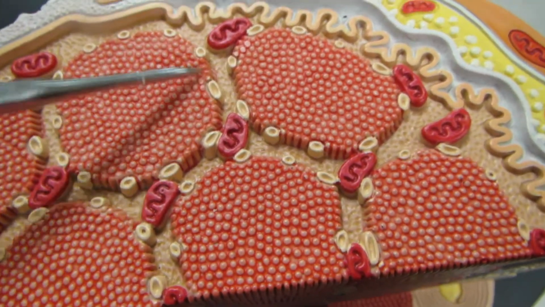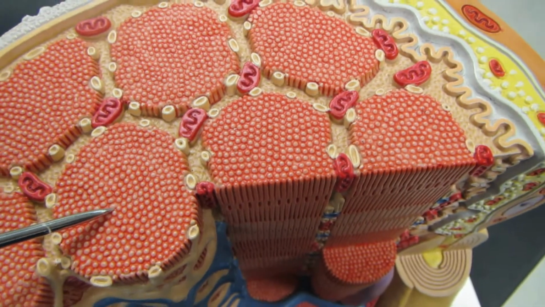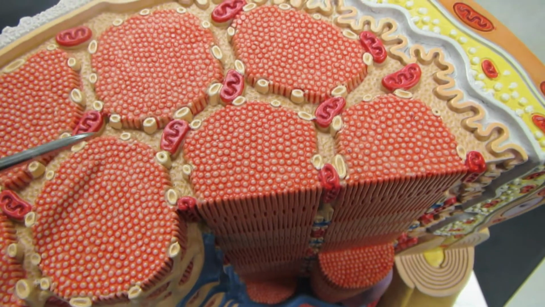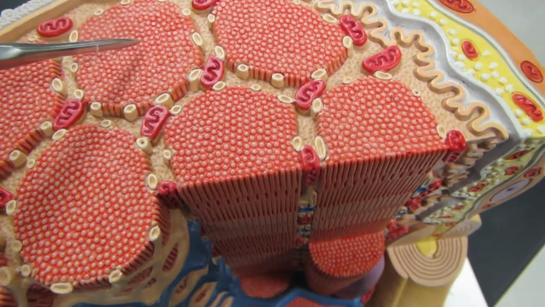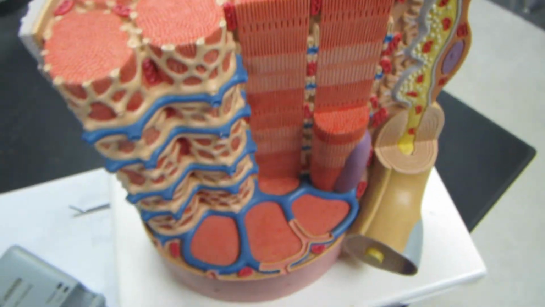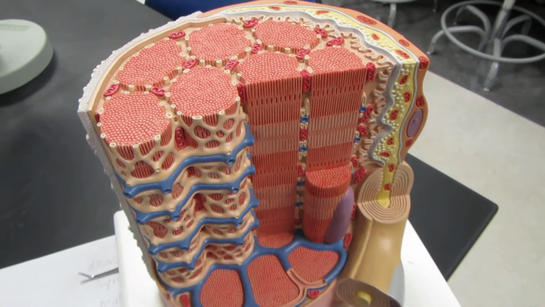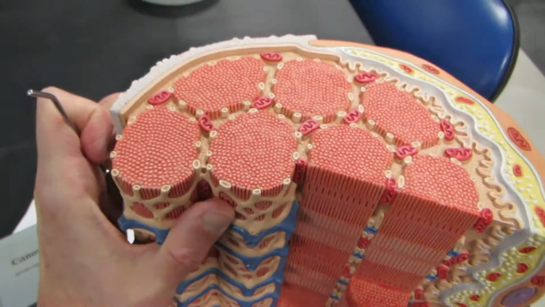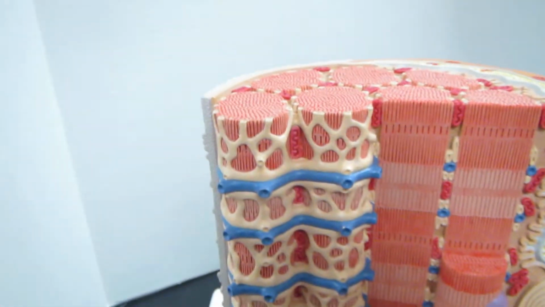And you've got these areas called myofibrils. Myofibrils are filled with myofilaments. And when you put all these myofibrils together, they make up our muscle cell, which is also known as a muscle fiber.